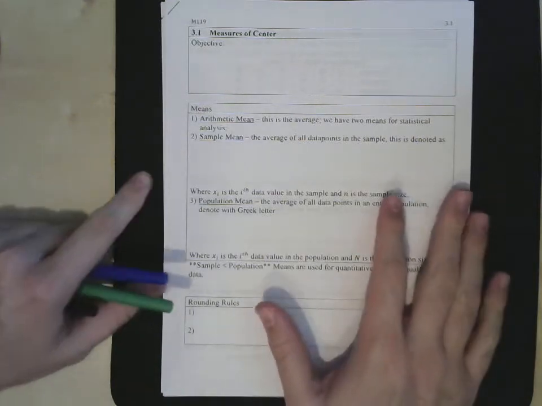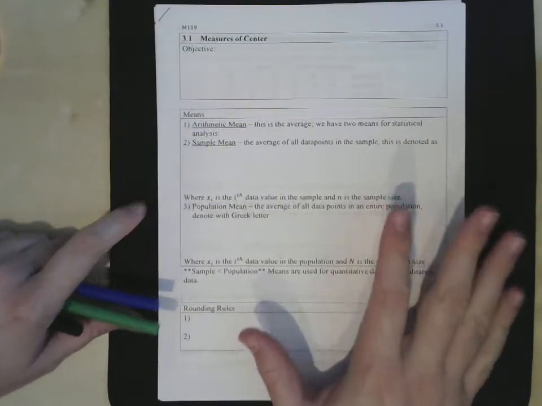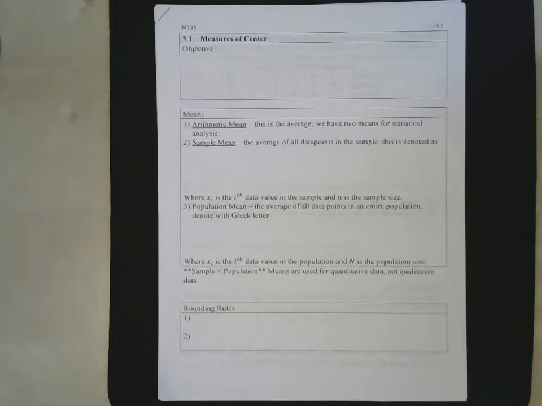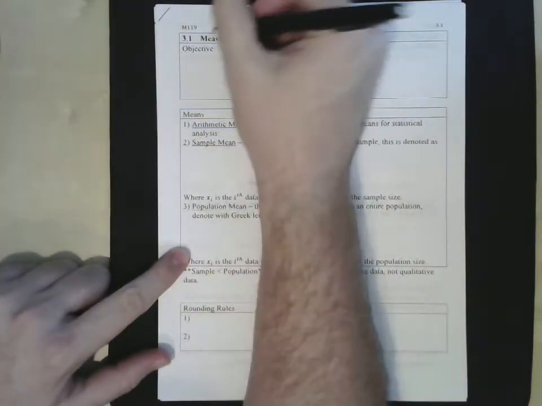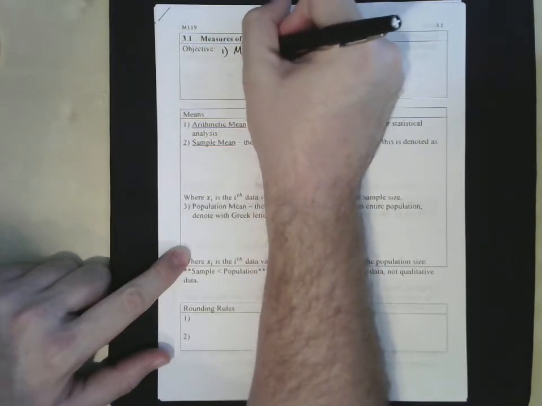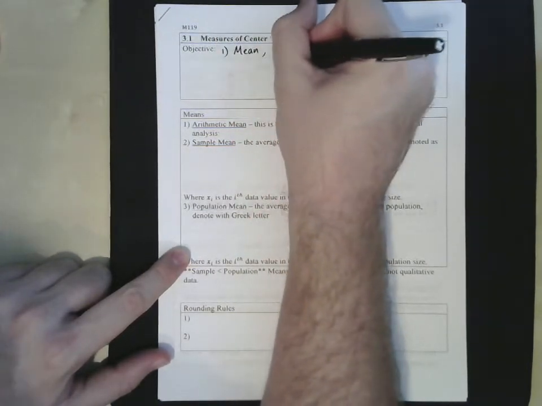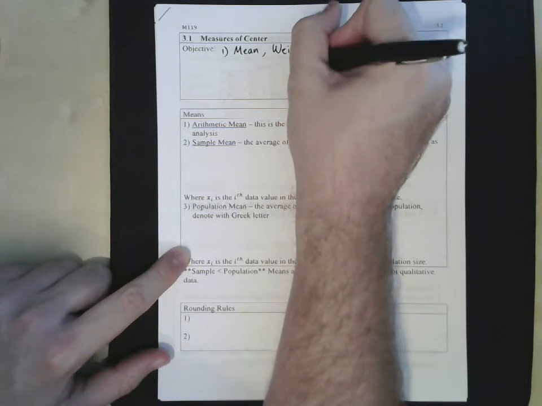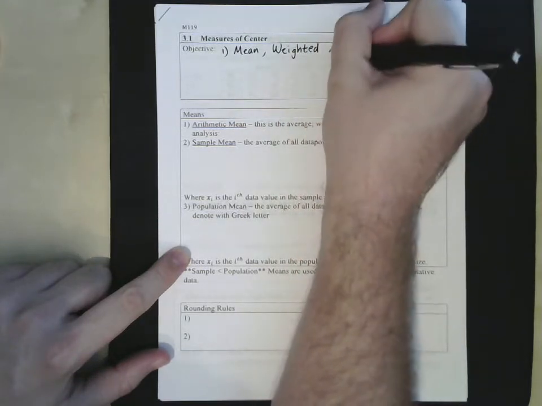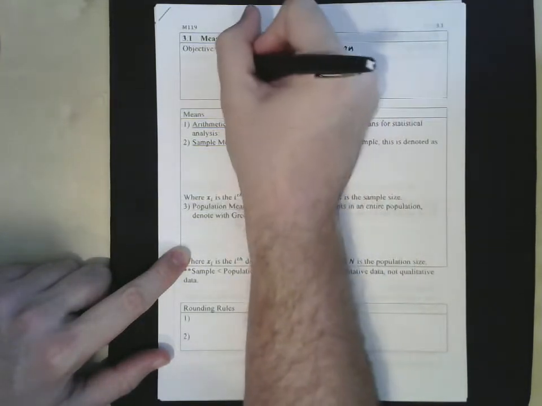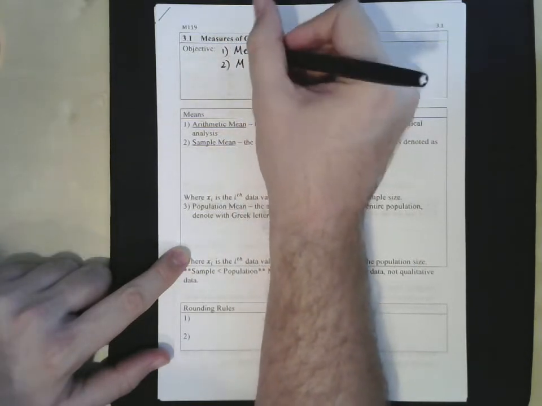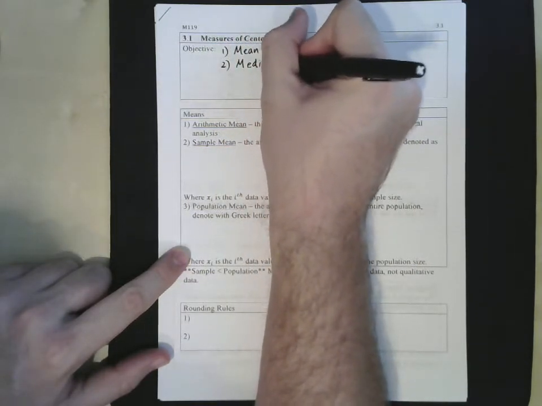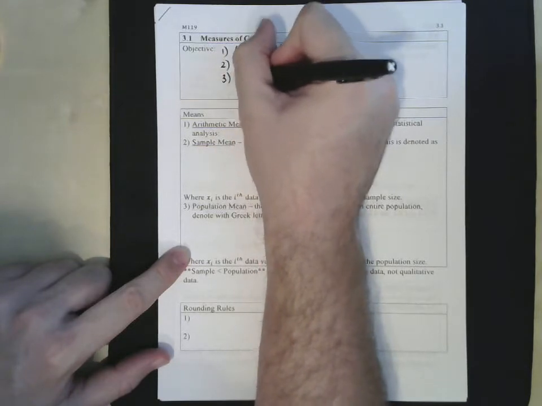So, starting chapter 3, we are talking first in section 3.1 about measures of center. Now, I would venture a guess that everyone has heard of these before. They may not have heard them called measures of center, but they are, number one, the mean. And when we talk about mean, we're also going to talk about weighted means. Number two, the median. And number three, the mode.